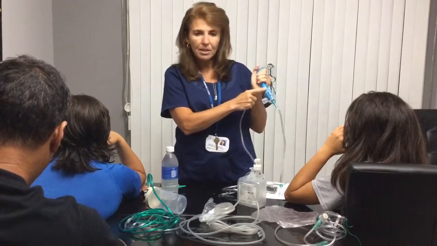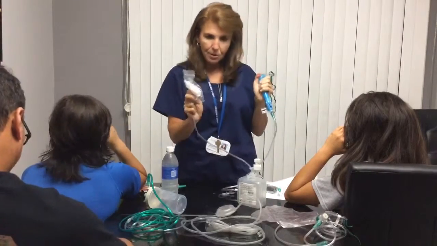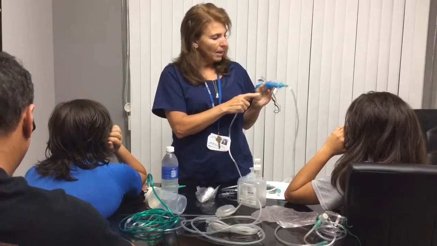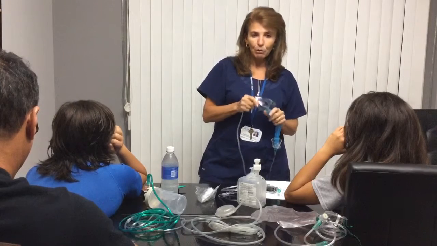For example, this system goes from 24 to 50% based on the different adapters that we have. We would set that up and then set your flow accordingly. This is the only type of mask that you would actually use a lower flow.